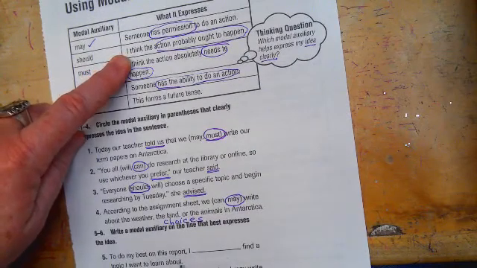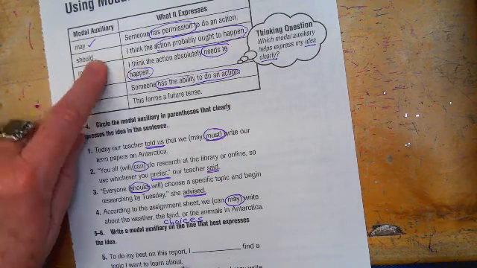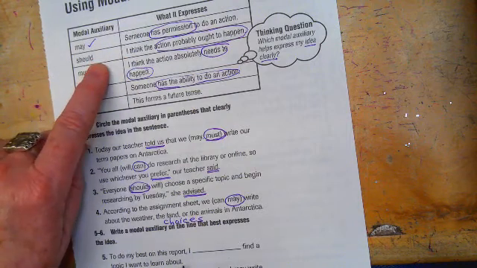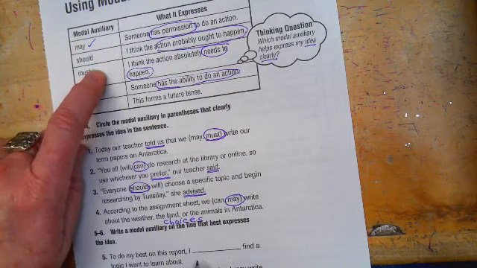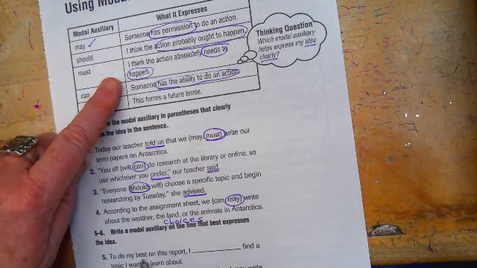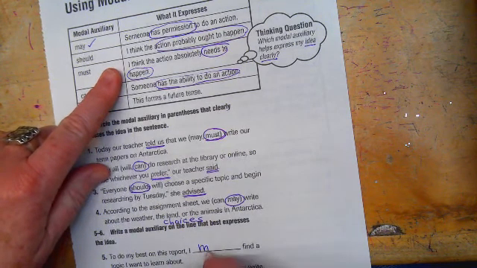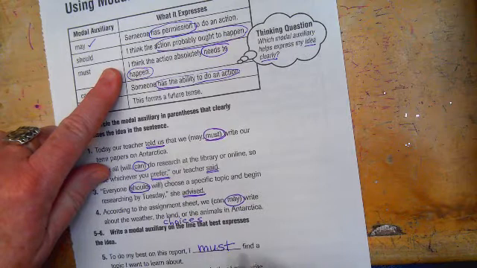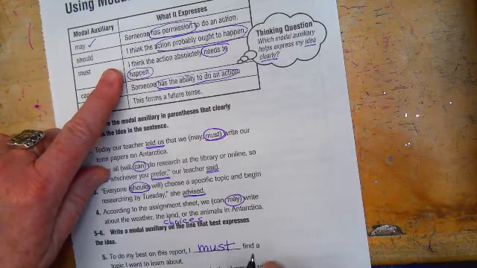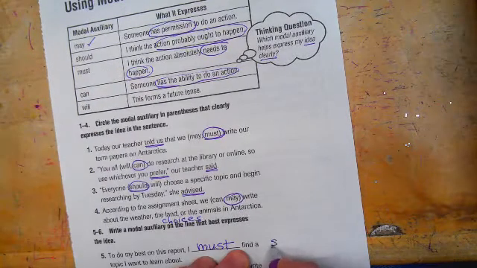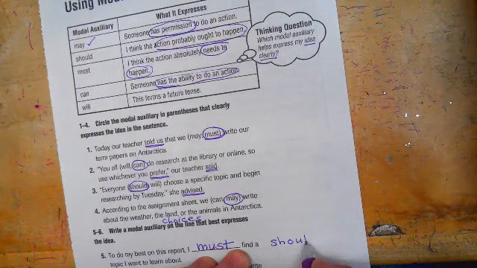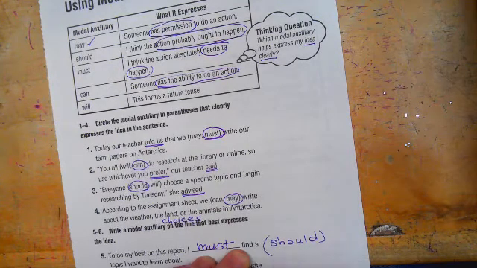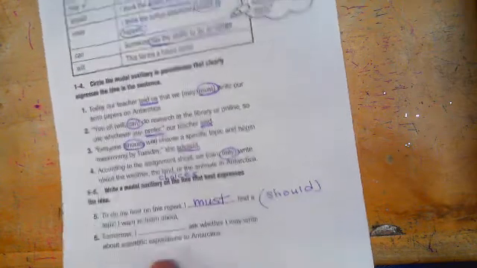To do my best on this report, I should find a topic I want to learn about. That's a little half-hearted, right? Yeah, you should. Must. To do my best on this report, I must find a topic. I would say must. I must. And I think should could be second choice, right?